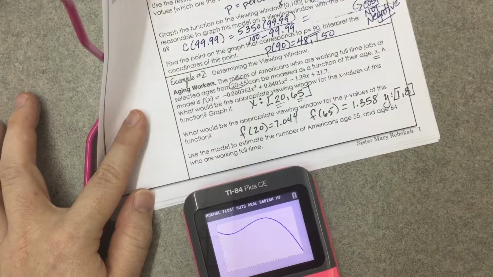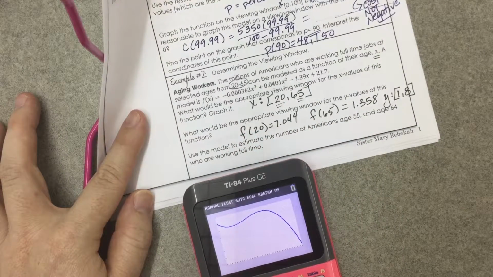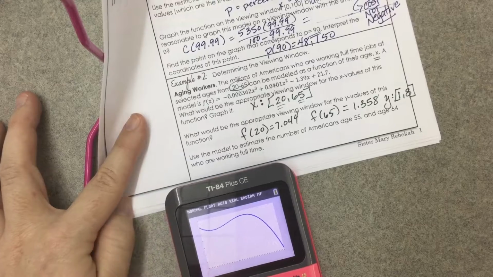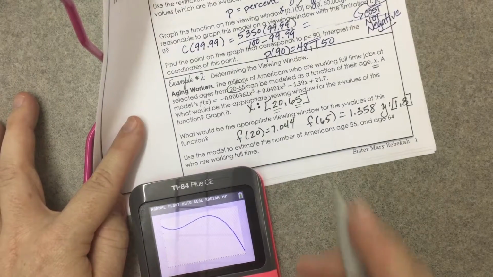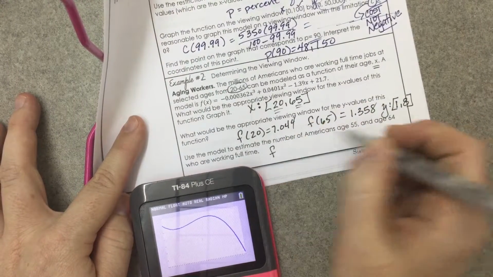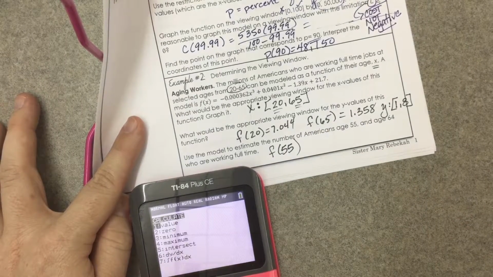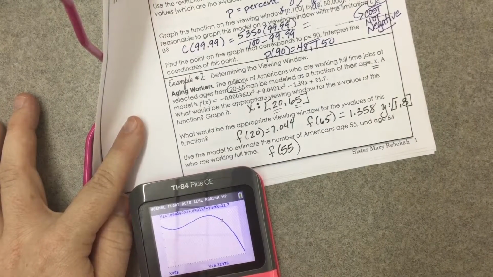So it says, use the model now to estimate the number of Americans age 55 and age 64 who are working full-time. So we need f of 55, second calc value 55.